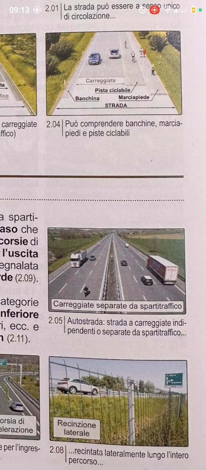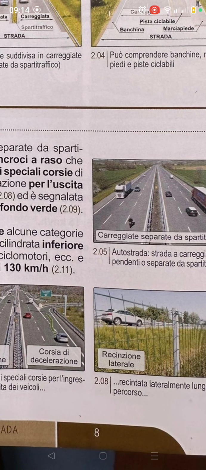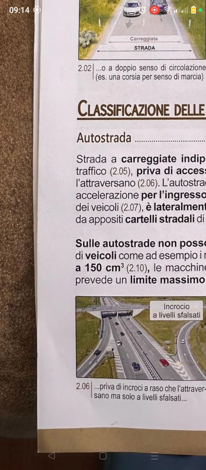Then autostrada, this highway: strada a carreggiate indipendenti, separate da spartitraffico. So they have their own roads, separated by the spartitraffico. They don't have one carreggiata. They always have two carreggiate or more. This is the highway. Now let's go to the other pictures.